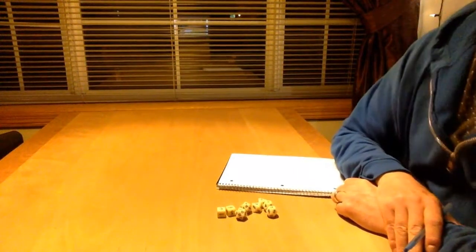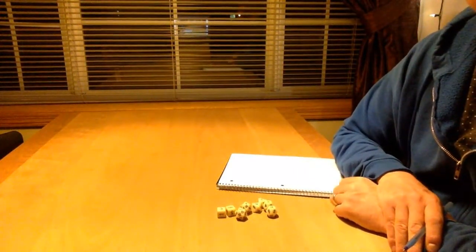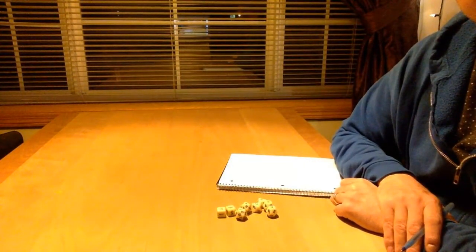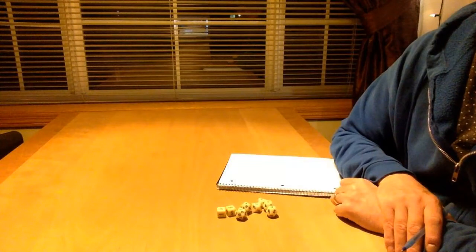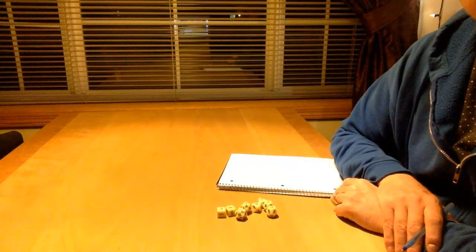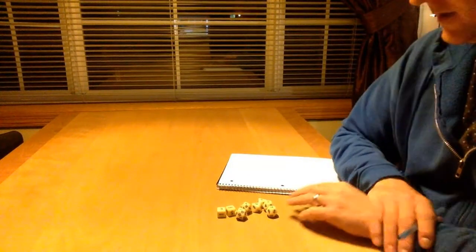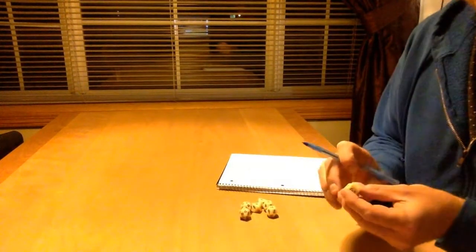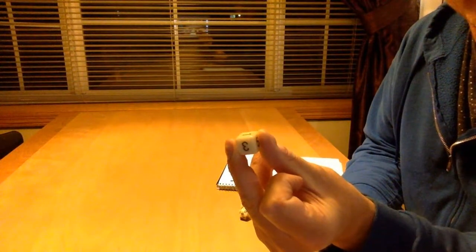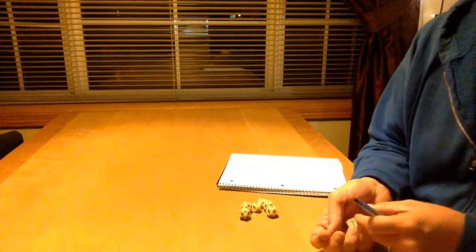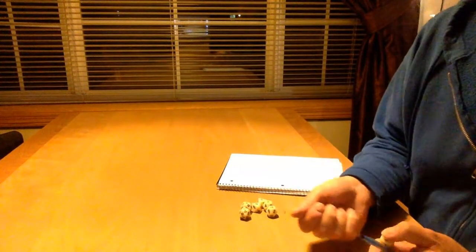Hi guys, I've got my new algebra activity here for you. It is a fourth grade algebra activity. This one, surprise, uses dice. Basically, each student has a regular six-sided die with numbers on it. Pips would be fine too, but numbers make it a little easier.